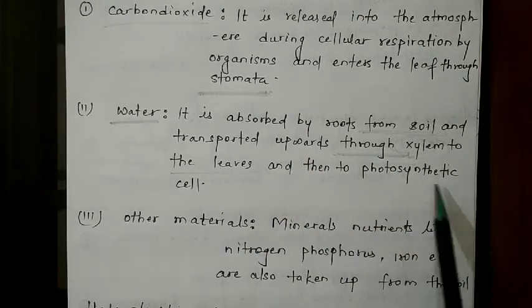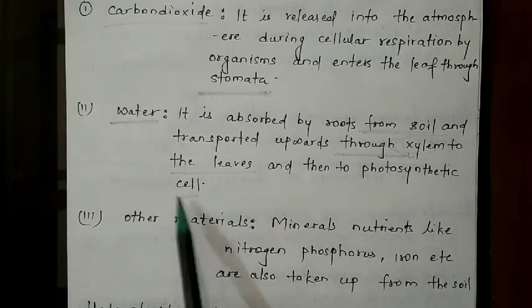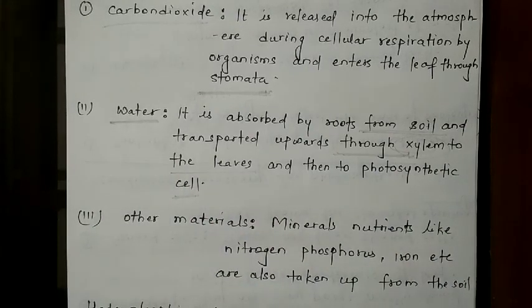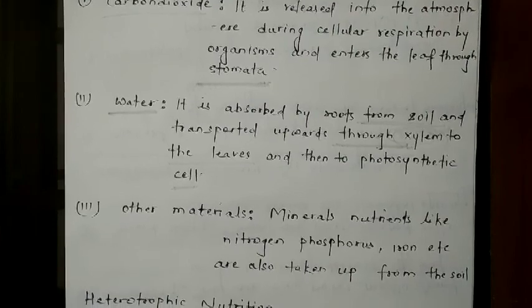Okay, and then to the photosynthetic cells. So water is also needed for carrying out photosynthesis.